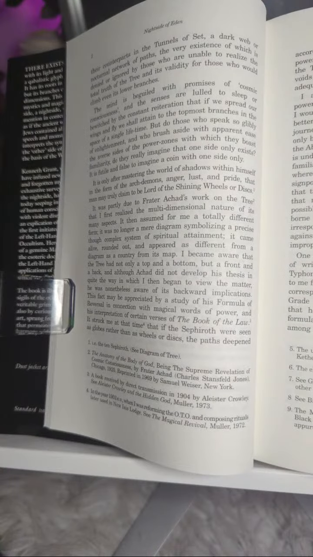The mind is beguiled with promises of cosmic consciousness, and the senses are lulled to sleep or bewitched by the constant reiteration that if we spread our wings and fly, we shall attain to the topmost branches in the space of a single lifetime. But do these who speak so glibly of enlightenment, and who brush aside with apparent ease the averse sides of the power zones with which they boast familiarity, do they really imagine that one side only exists? It is futile and false to imagine a coin with one side only.